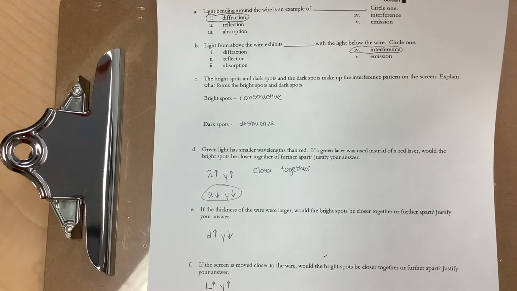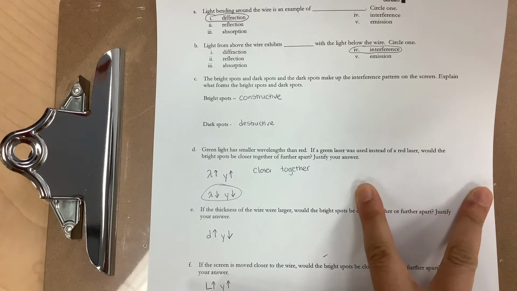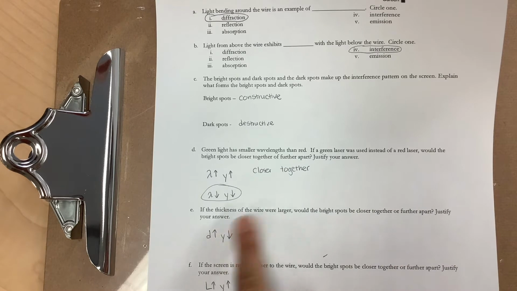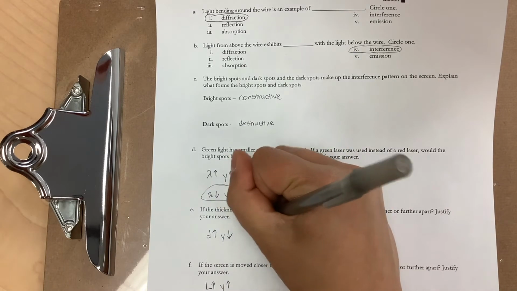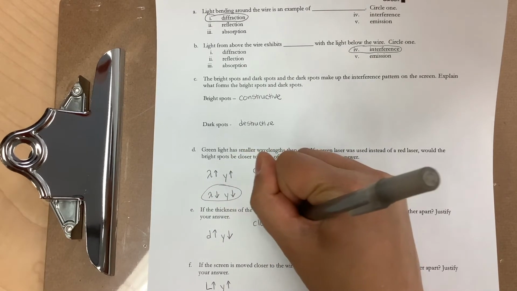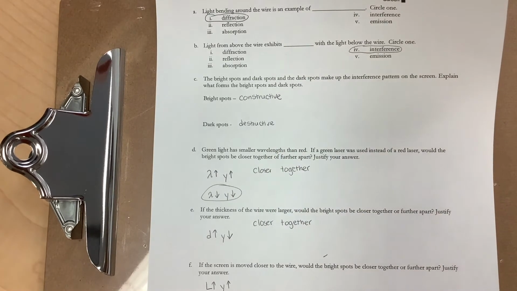This creates a rainbow with violet on the inside, green in the middle, and red on the outside, just like a real rainbow in the sky. If the thickness of the wire were larger, the bright spots would be closer together. Y would decrease because of this inverse relationship here.